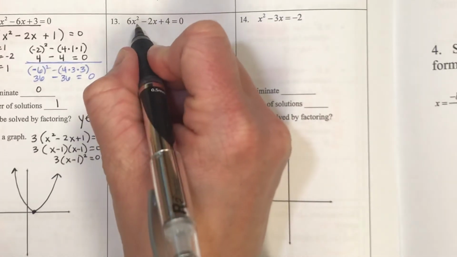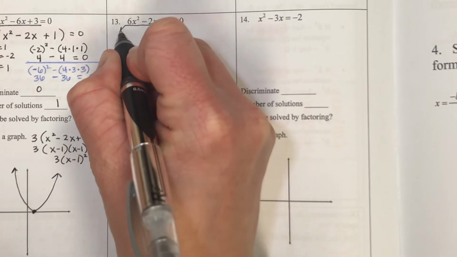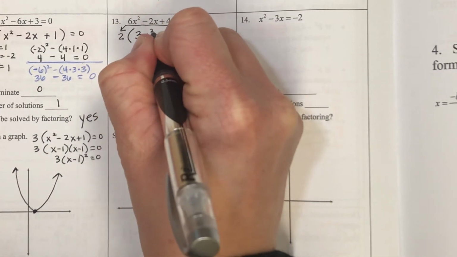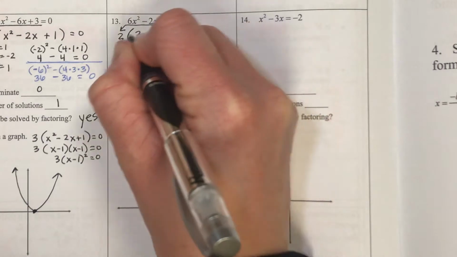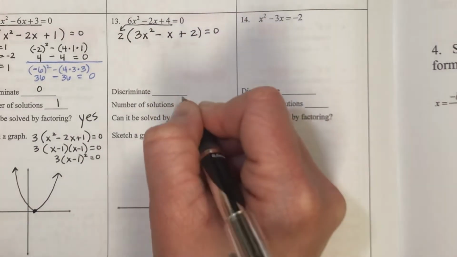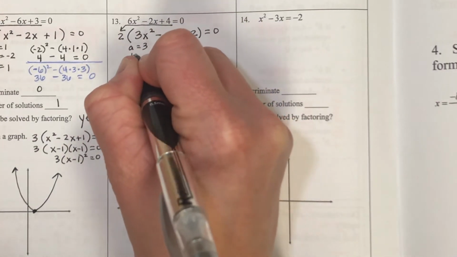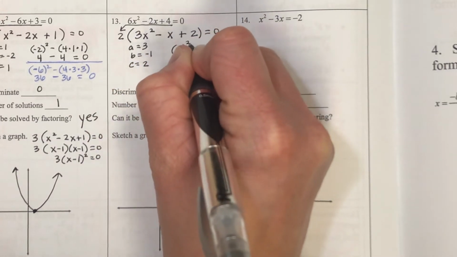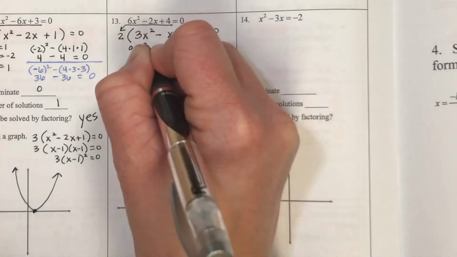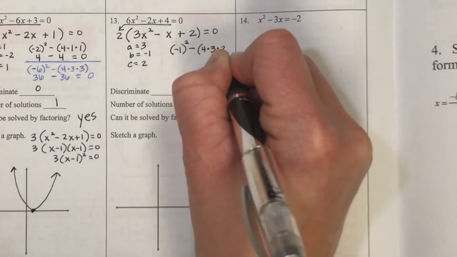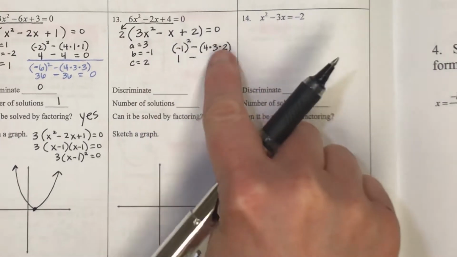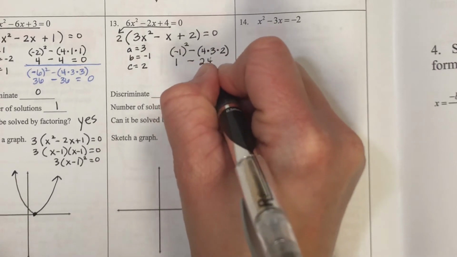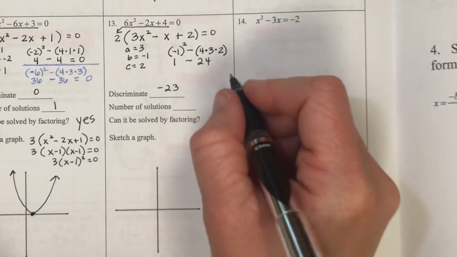I noticed here we have a GCF of 2, but even if you didn't notice the GCF of 2, you will get the same answer for your discriminant. 3x squared minus x plus 2. Okay, so my a here is 3, b is -1, c is +2. So b squared, -1 squared, minus the number 4 times a of 3 times c of 2. So 1 minus, oh, this is going to be a big number, 4 times 3 times 2, 24, you're going to get a -23. So no real solutions.